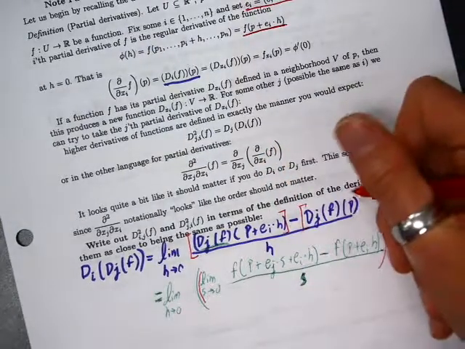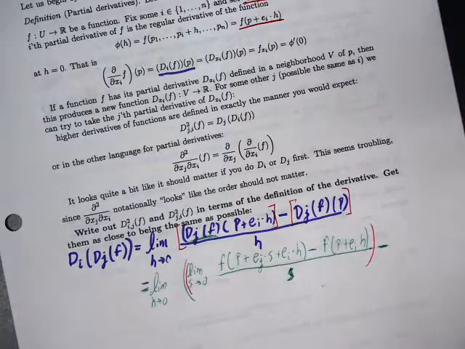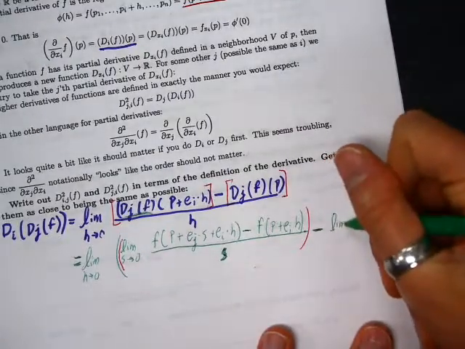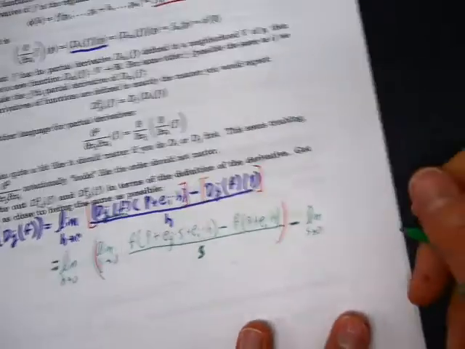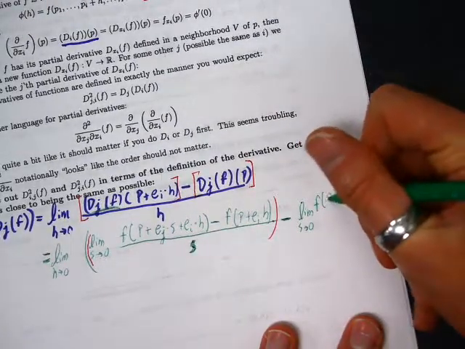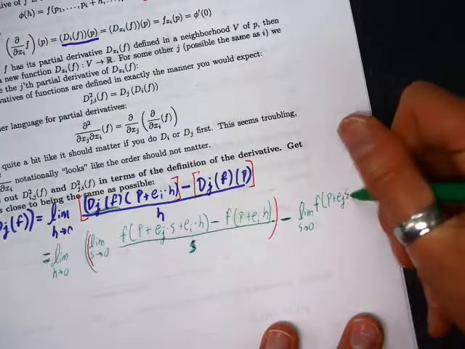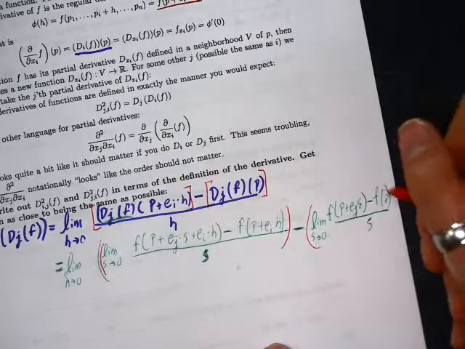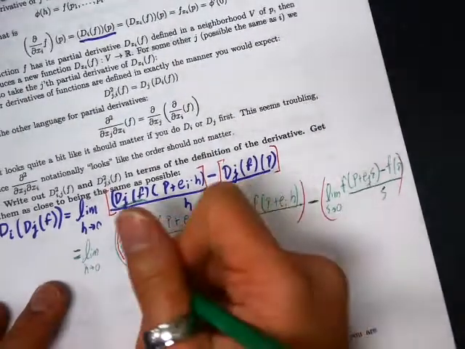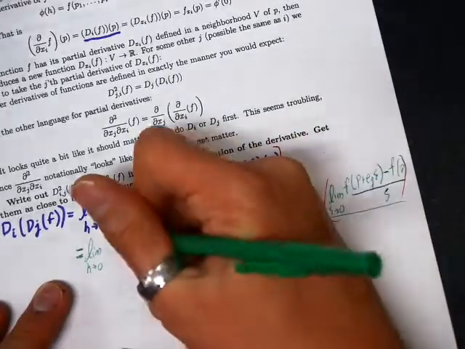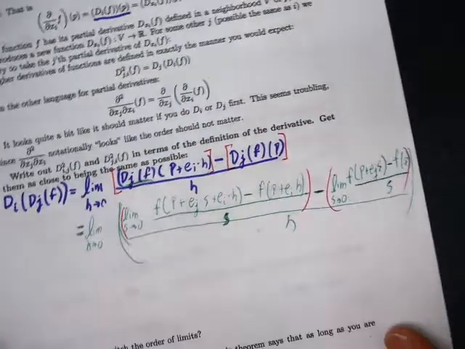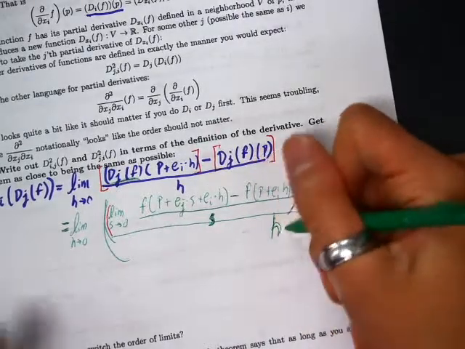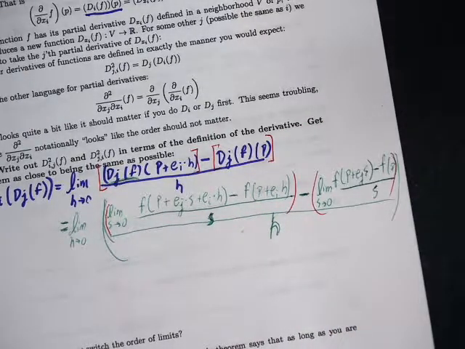Next, let's expand out that bit. Minus the limit as s goes to 0 of f of p plus ej s minus f of p all over s. So there's this bit. And now I need to take all of that and divide by h. Cool, so that got a little bit big, but not like literally lost it. Fit in the one line.